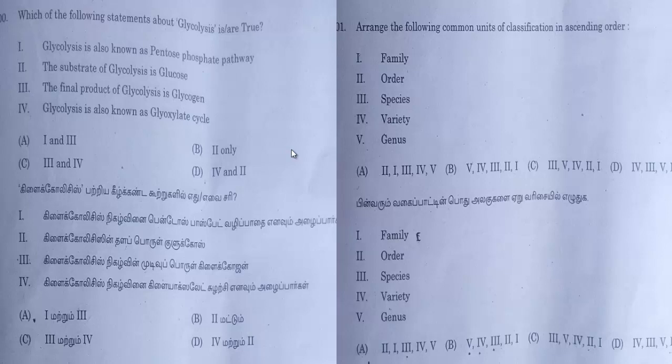People may get confused between the EMP pathway and the pentose phosphate pathway. Why do we call glycolysis the EMP pathway? EMP means Embden, Meyerhof, Parnas. These 3 scientists discovered this pathway. So we refer to glycolysis as the EMP pathway. So option 1 is wrong.